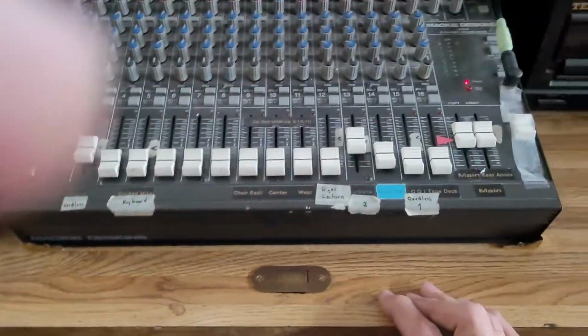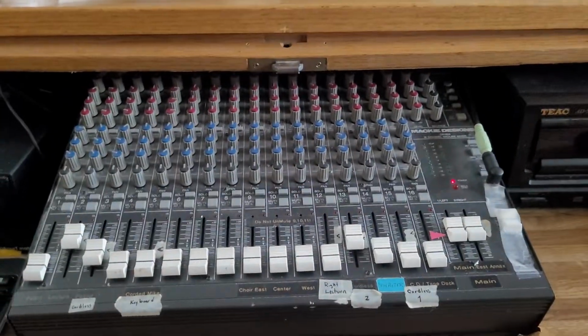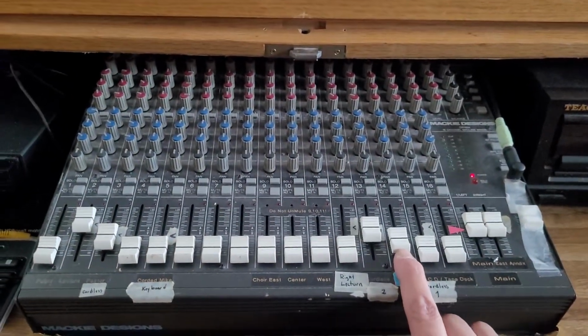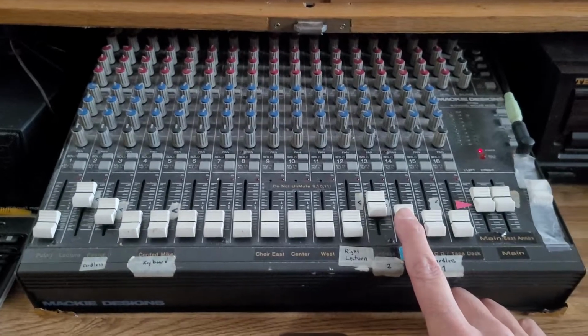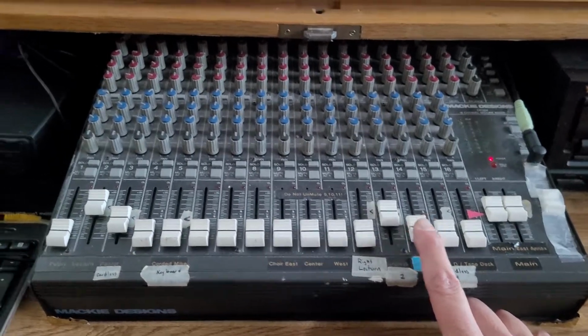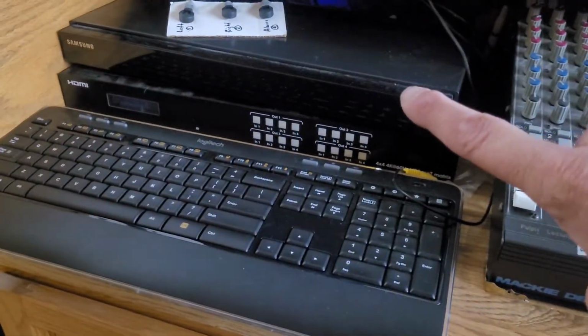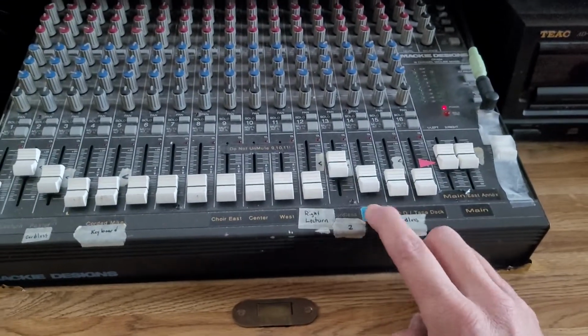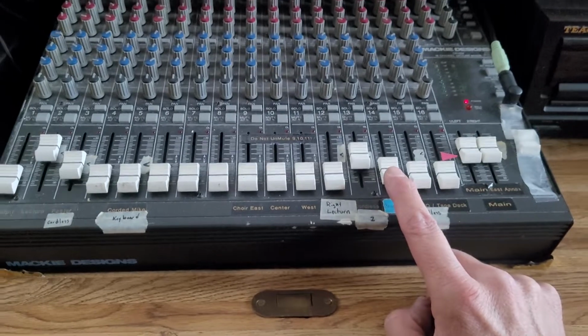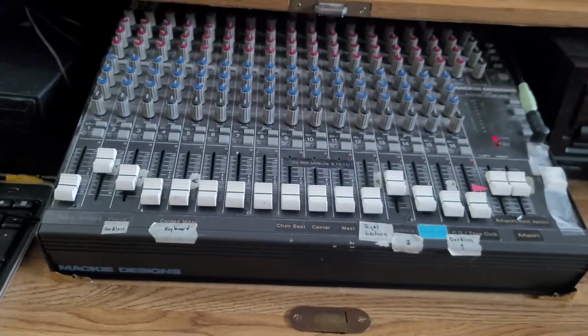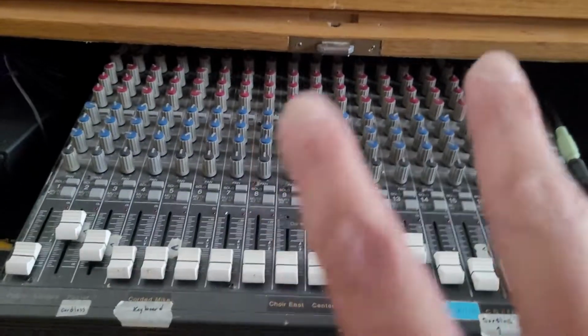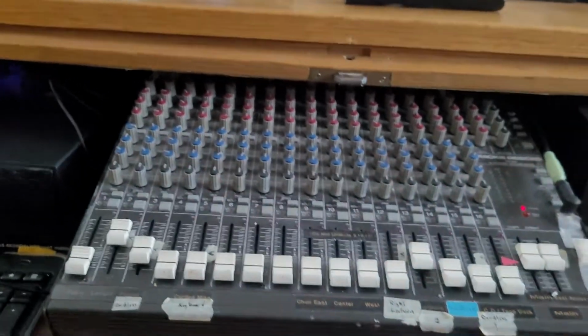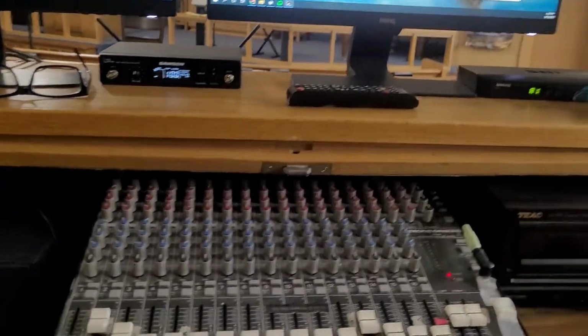Just one side note while we're doing the learning here: the DVD player over here, when it's running, also comes in on this channel. So they both use the same channel 14 on the mixer board because you don't have an extra channel for that. Those cables are just joined in the back here behind the mixer board, and they're wired together.